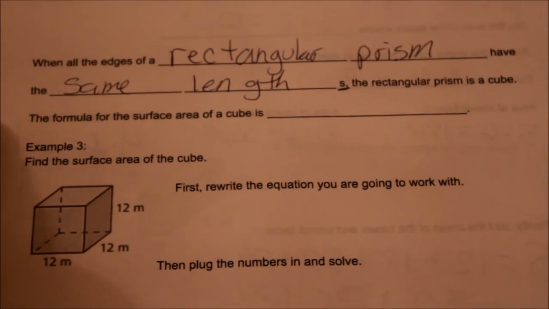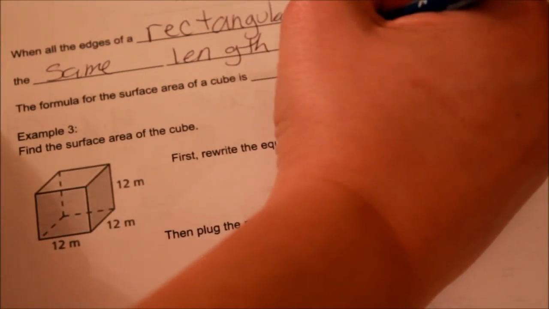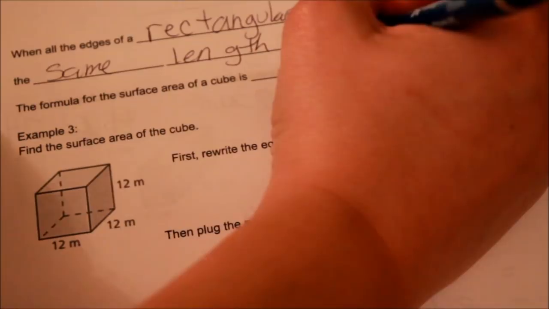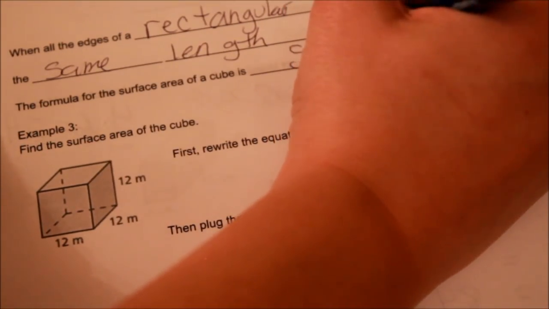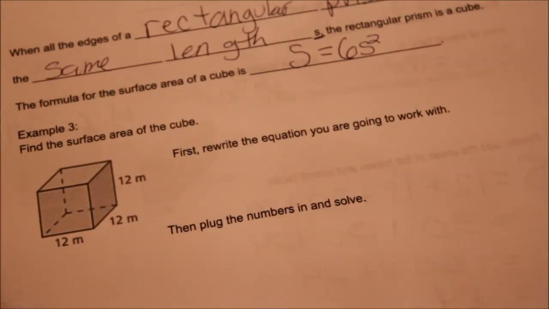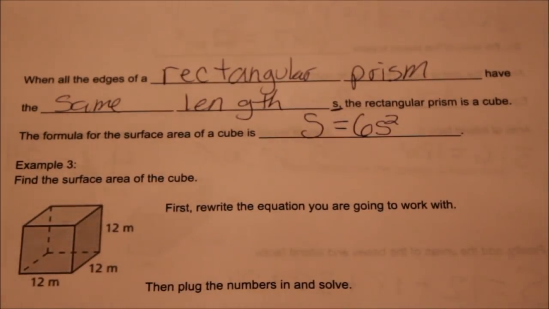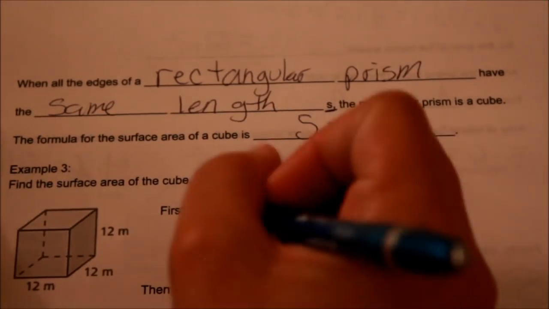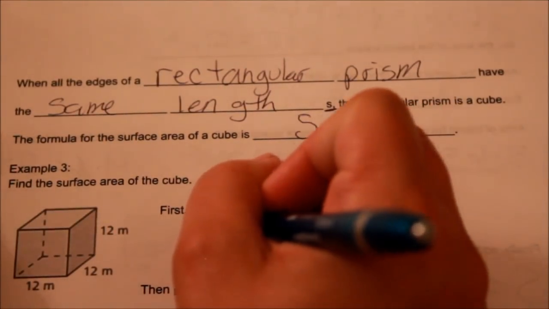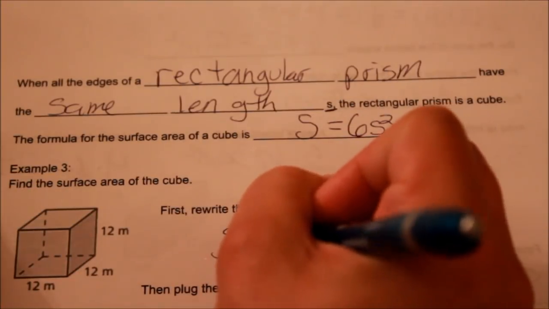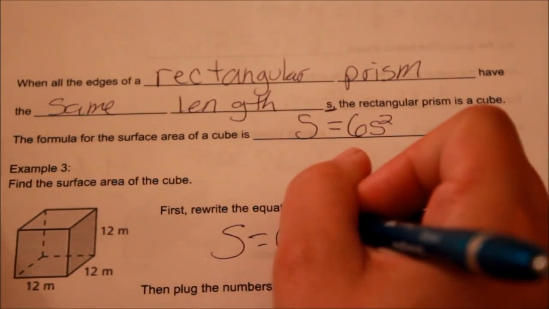The formula for the surface area of a cube is our capital S, the surface area, equals 6 times our little s squared. So because I want you to continue to practice memorizing these equations, in example 3, I would like you to rewrite it. Capital S equals 6 times little s squared.